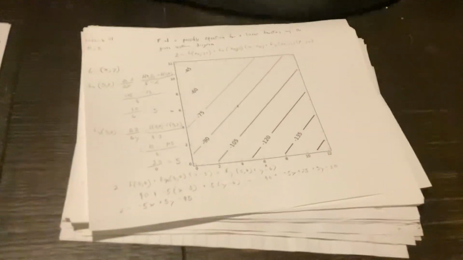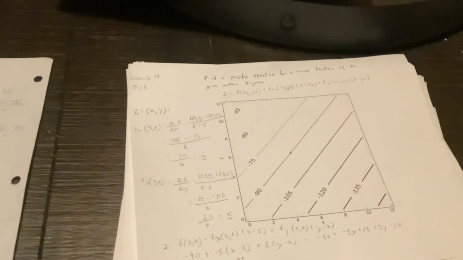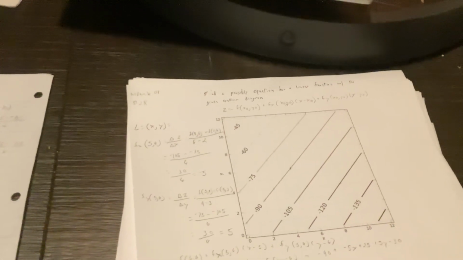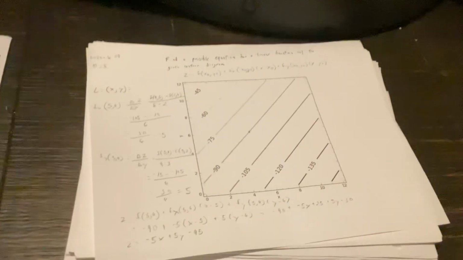And that is how you find the possible equation for a linear function with the given contour diagram.